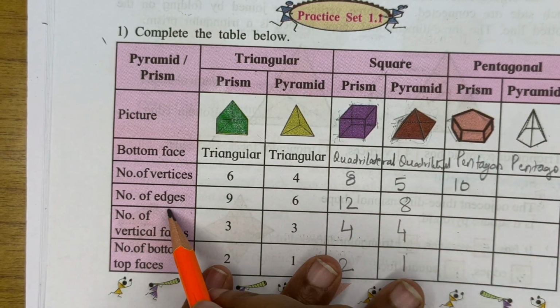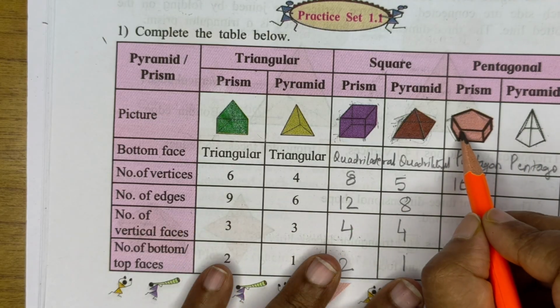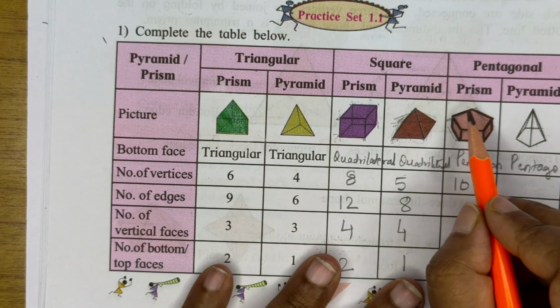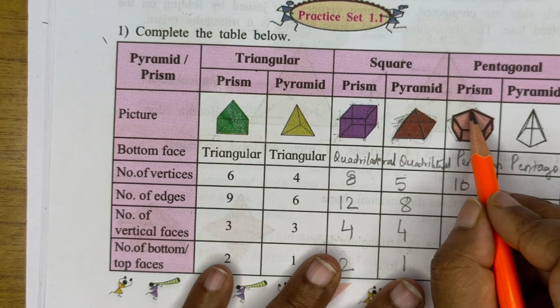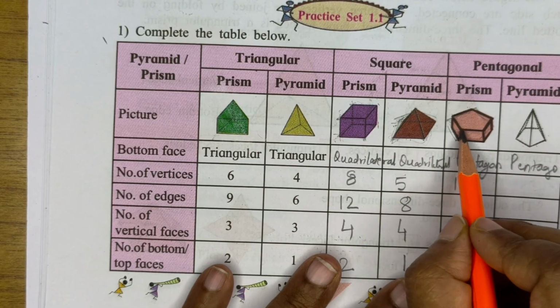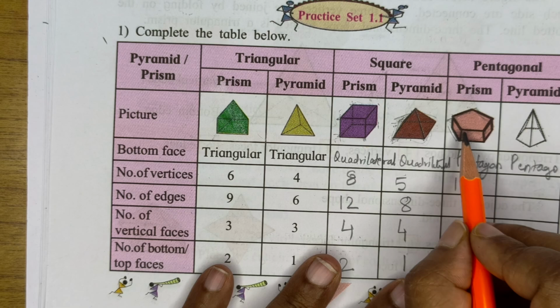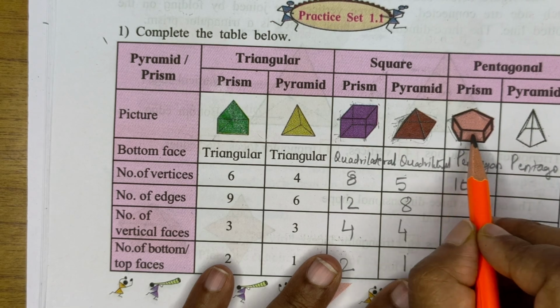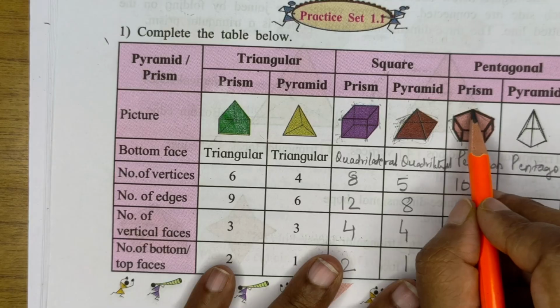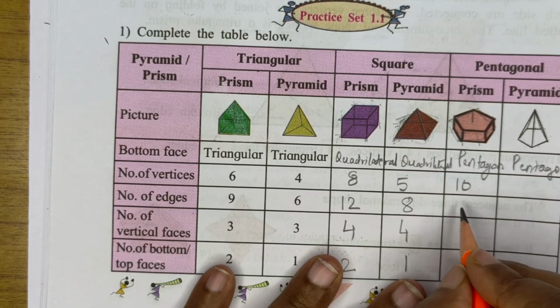Then number of edges. Edges means the sides. So 1, 2, 3, 4, 5. 5 on top, 5 at the bottom. And these which are used here, the vertical edges. 5 plus 5, 10. 10, 11, 12, 13, 14 and 1 behind over here. So 15.